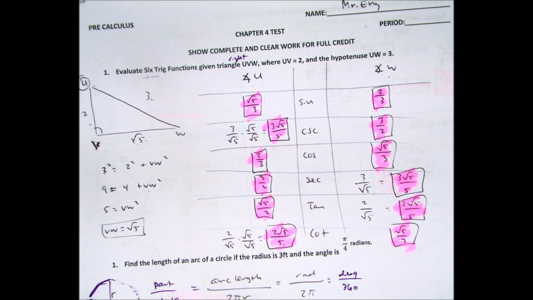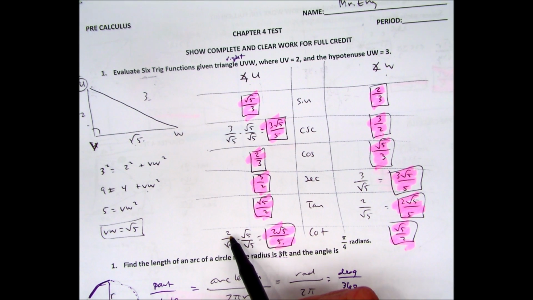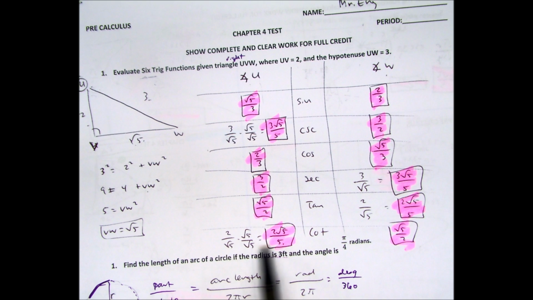Don't forget, I'm going to ask you on the non-calculator part to simplify. So if you left it as 2 radical 5, I'm not going to give you full credit, only partial credit. I want you to rationalize. So take this radical over itself, multiply across, and 2 radical 5 over 5 will give you the answer.